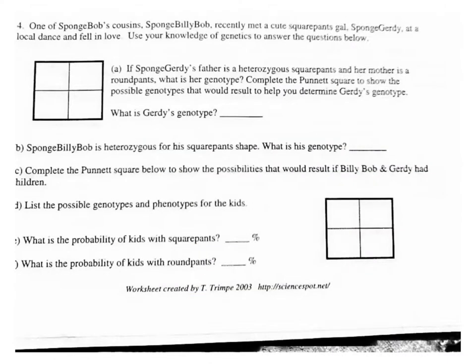One of SpongeBob's cousins, Sponge Billy Bob, recently met a cute square pants gal, Sponge Gertie, at a dance and fell in love. Use your knowledge to answer the questions. So if her father is a heterozygous square pants, then let's use S's. So he's going to be big S, little s. And her mother was a round pants. That was recessive, so that's little s.